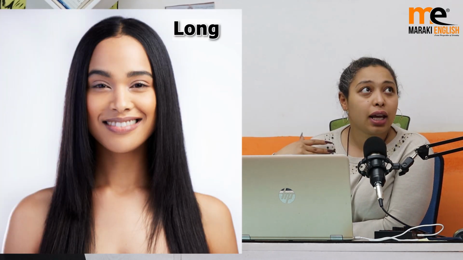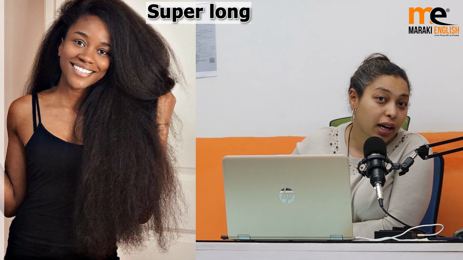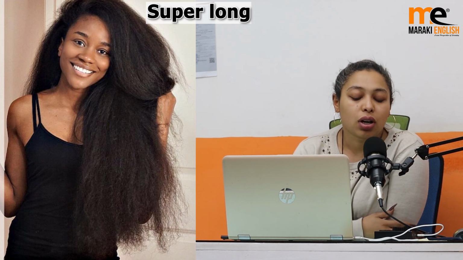If it's shoulder length, you say you have long hair. But of course, it all depends. And you could say you have super long hair if it's past your shoulder and down to your back, for example. So those are how you differentiate the length of hair.